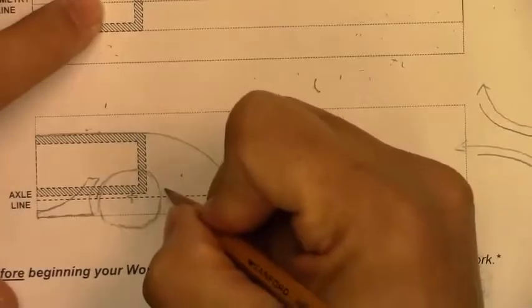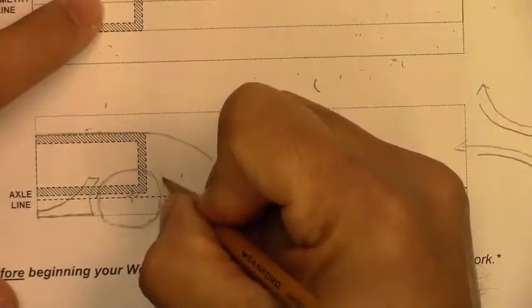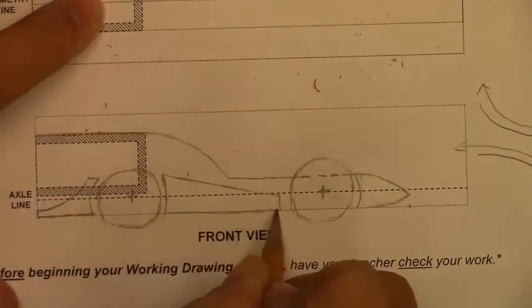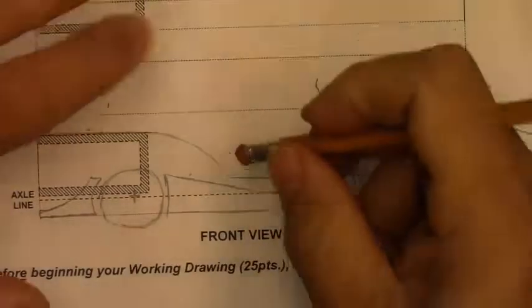Side pod. And I've seen a lot of different ideas. I've seen kids do things like this. I've seen kids do things like my first drawing where it's just a rectangular shape.